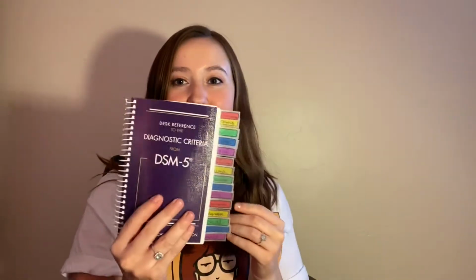I tabbed it myself, as you can see, with all the categories just so it's easier to flip to. But depending on your specialization, for example, if you are in the mental health specialization of counseling, you're definitely going to want the full version. But if you're in a different specialization where you may not be diagnosing as much, then the desk reference I think is more than enough. But as long as you have some type of the DSM-5, I think you should be good to go.